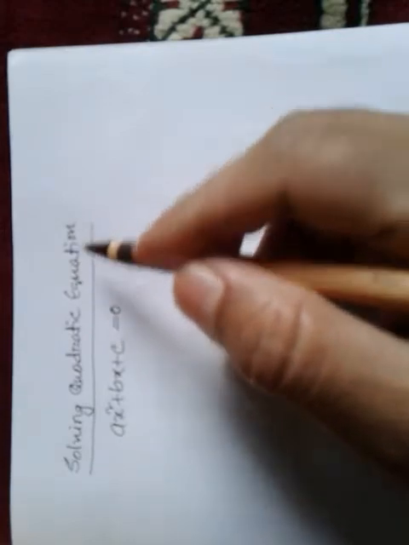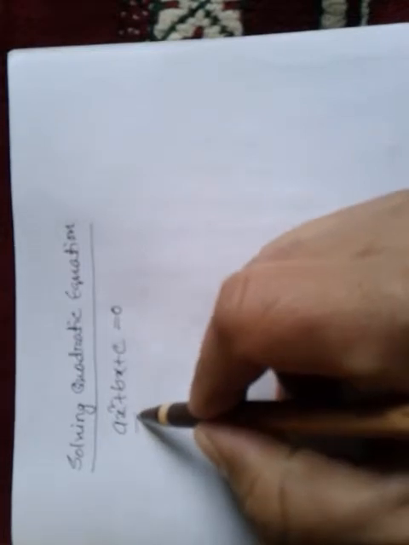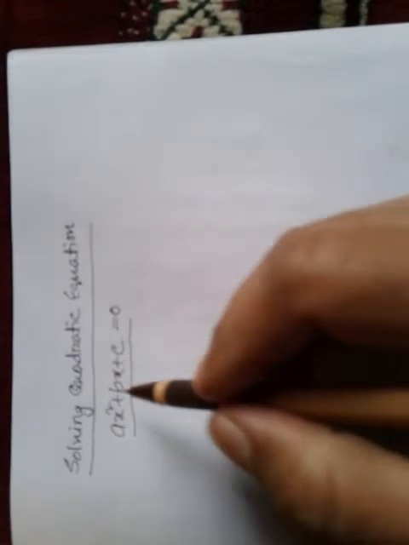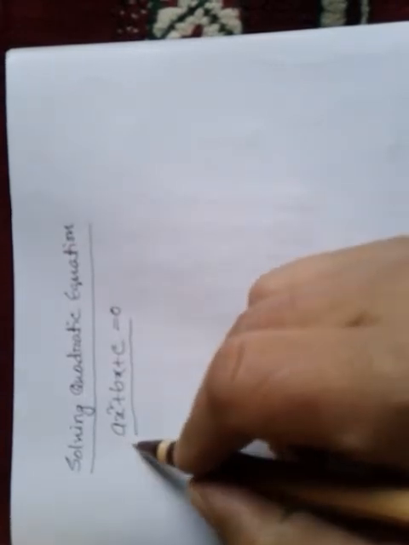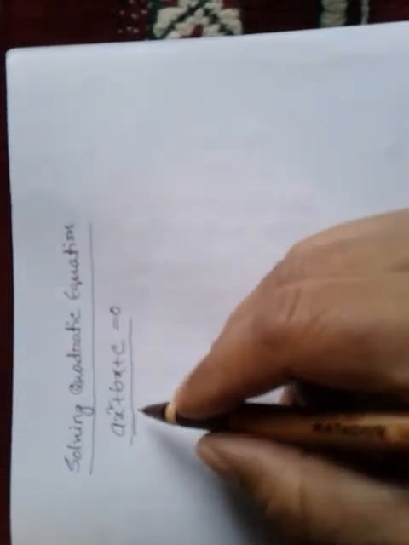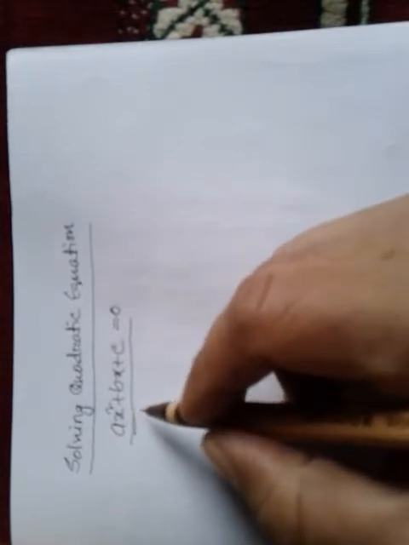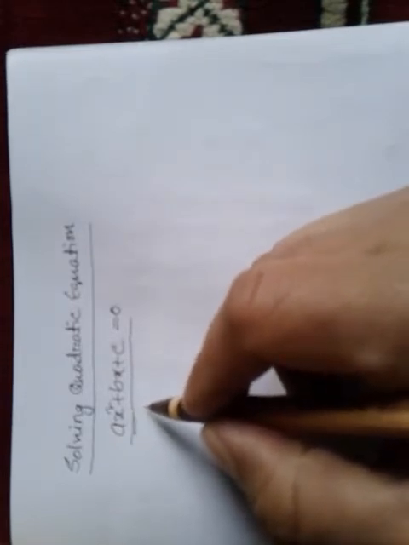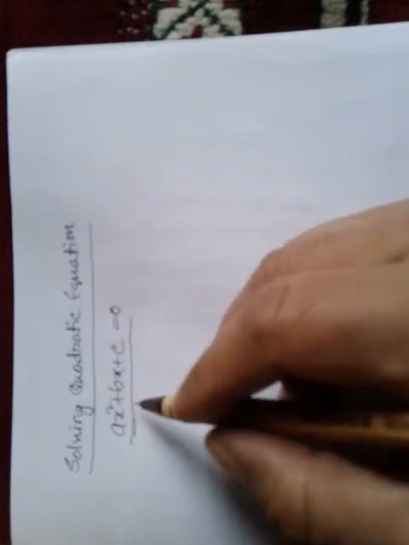Students, now our topic is solving quadratic equations. A quadratic equation is an equation of this form. I think an equation of this form is not unknown to you, because in your previous classes, class 7 and 8, you found this type of equation. Let me give an example.